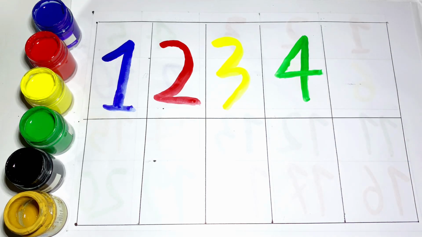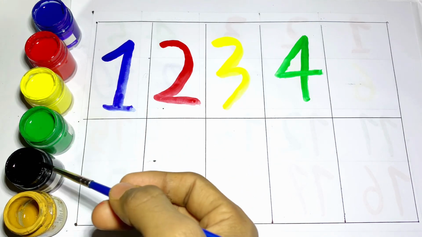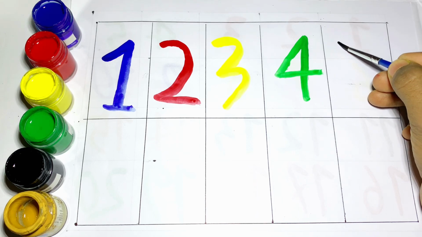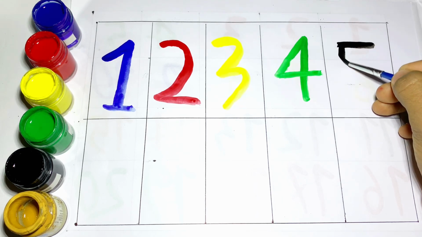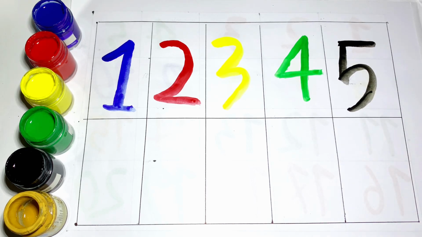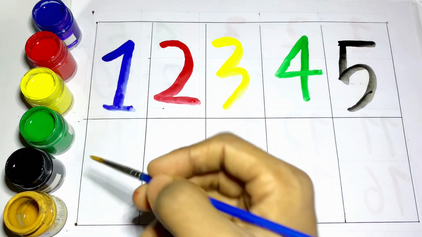Kids, now 5, the numbers of 5, and use black color. F I V E, 5. Kids, now 6, the numbers of 6, and use yellow ochre color.